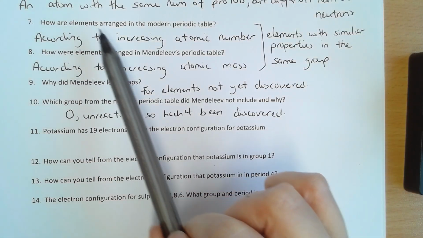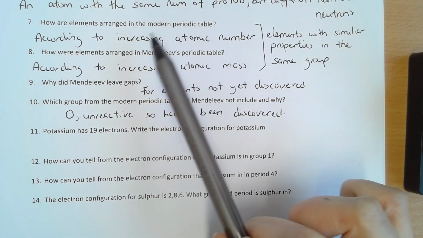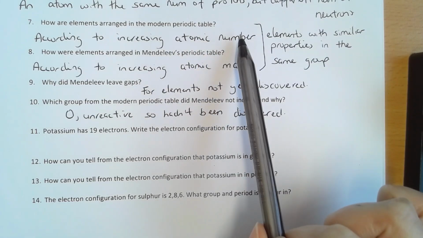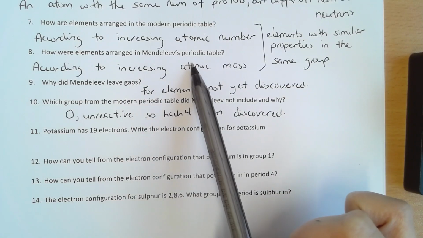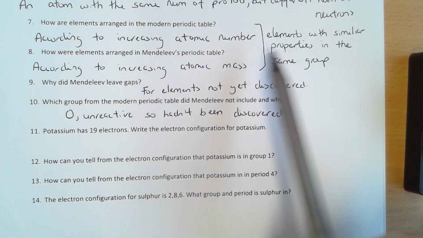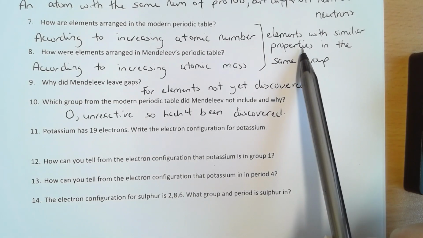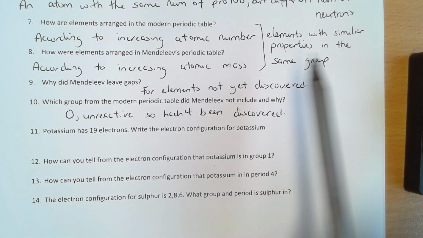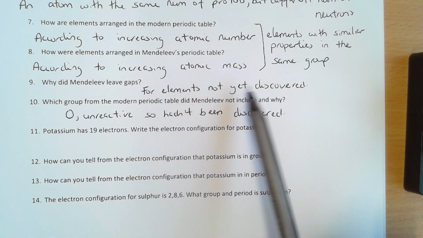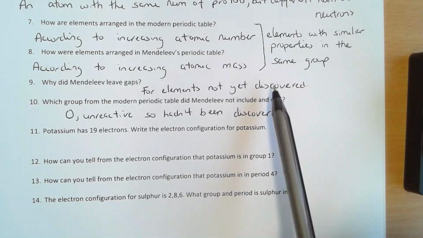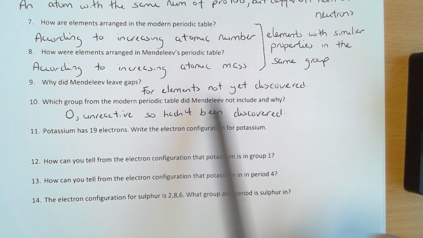Alright, so how are elements arranged in the modern periodic table? That's according to increasing atomic number. You need the word increasing. Mendeleev used increasing atomic mass, but in both cases you can say elements with similar properties are in the same group. Why did he leave gaps? Some elements hadn't been discovered, so he left gaps knowing that they would later be found, and he wanted to be able to put them in.